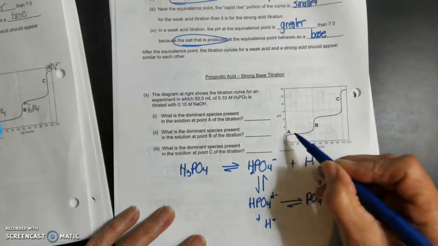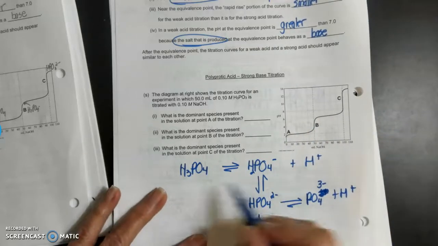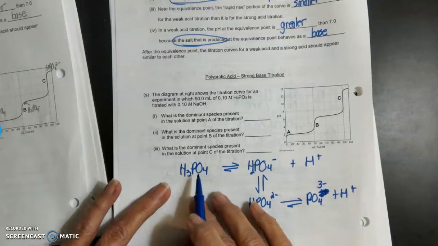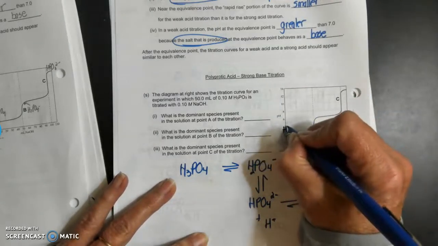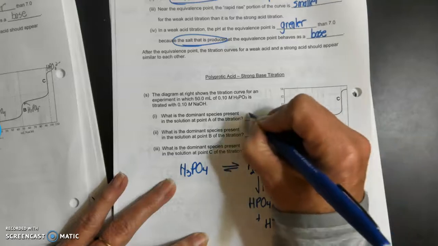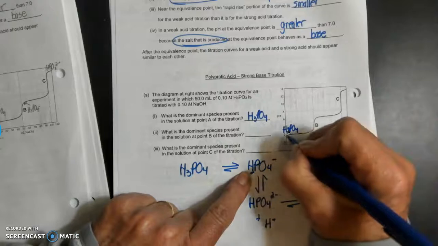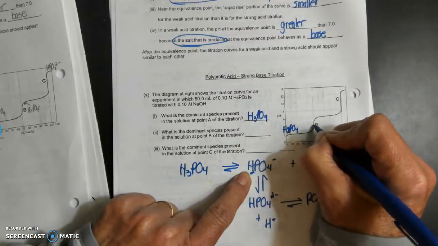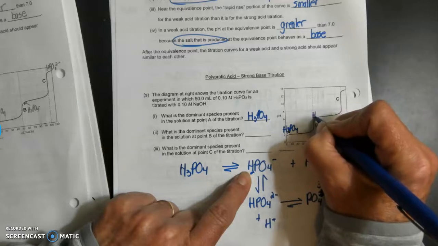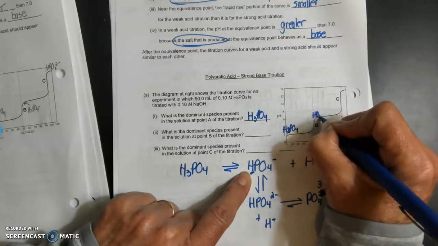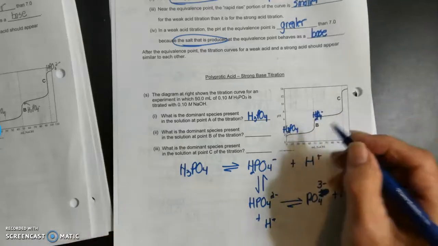Now, in this curve, I've only got 1, 2, 3 species, so it's only detecting a couple of these processes. What's basically happening at A is I have primarily H3PO4. Then I lose a proton, it goes through here, goes through the equivalence point, and then I'm up here at H2PO4 minus.